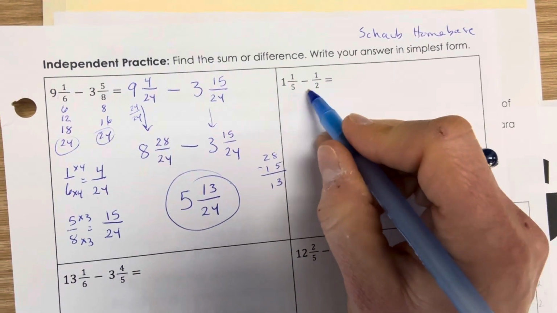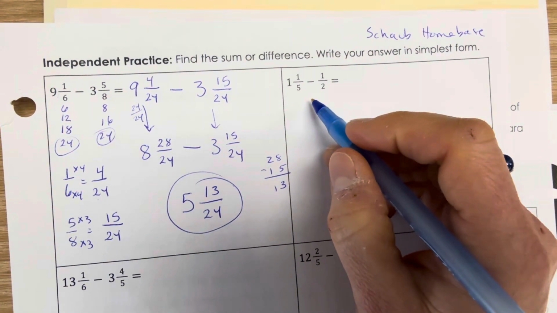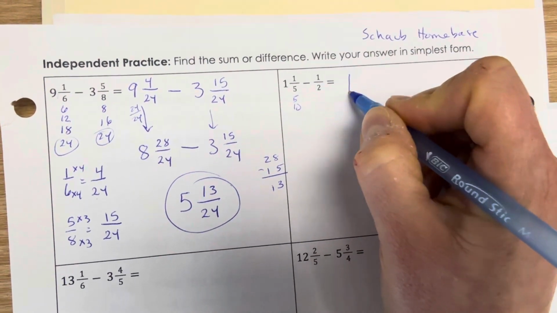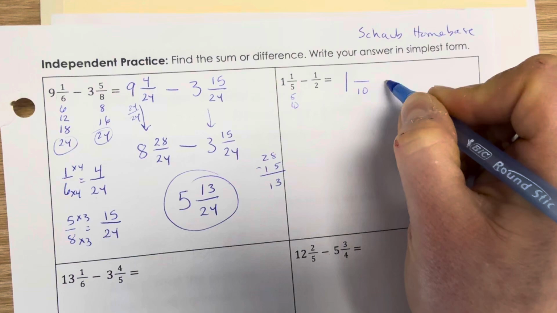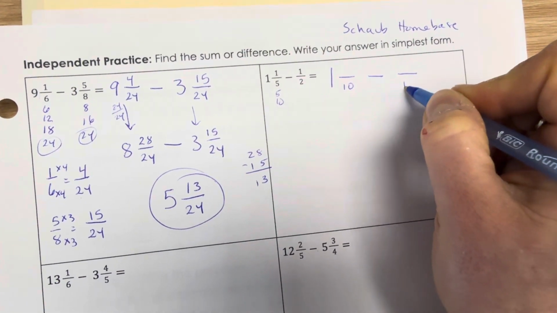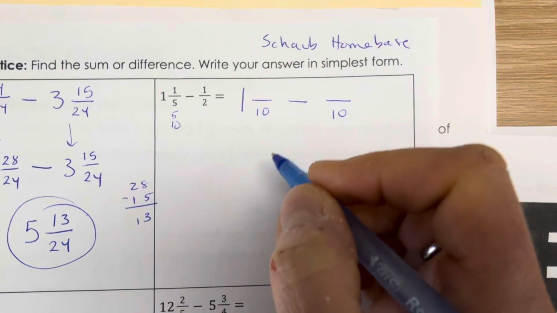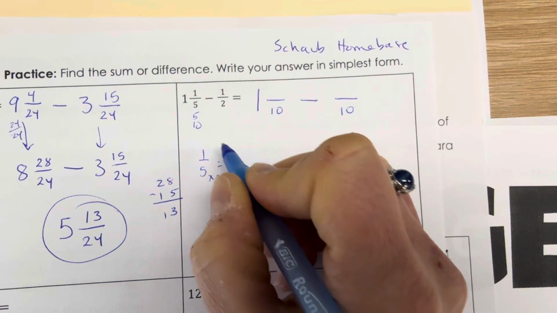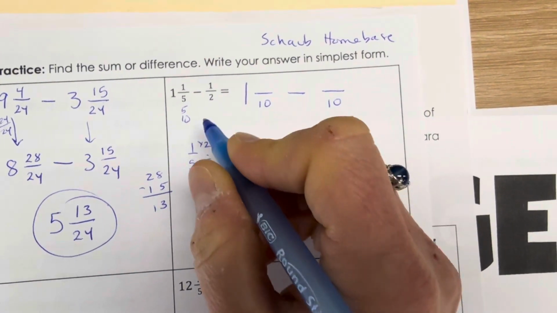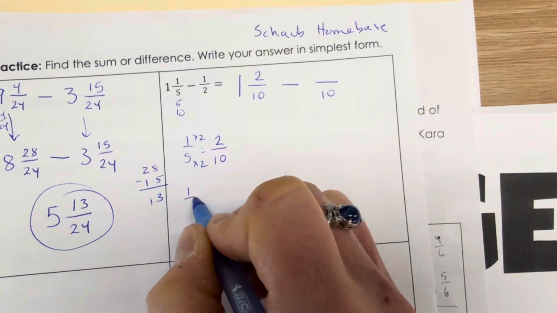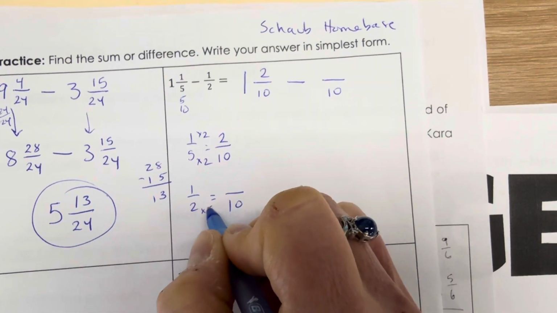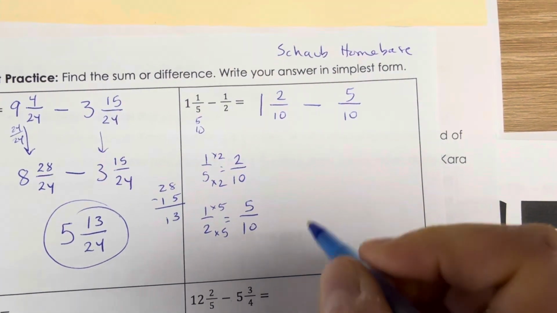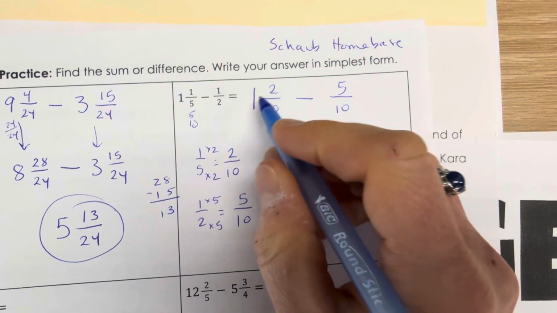All right, let's look at the next one. Let's find a common denominator. 10, right? 5, 10. 2 can go into 10. So we're going to change this into tenths. 1 and something tenths minus so many tenths. All right. So we have 1/5 equals how many tenths? 5 times 2, 1 times 2. So 2 tenths. And then 1/2 is how many tenths? 2 times 5, 1 times 5. So that's 5 tenths.